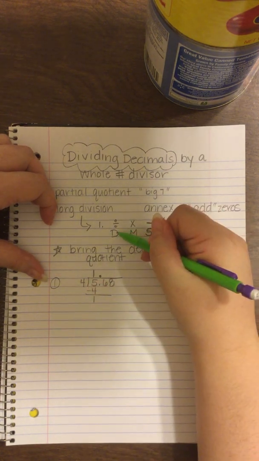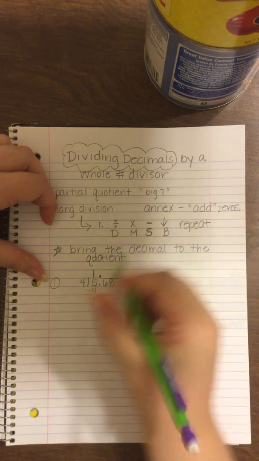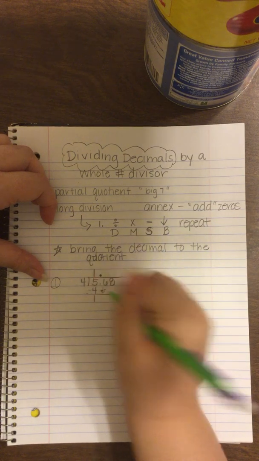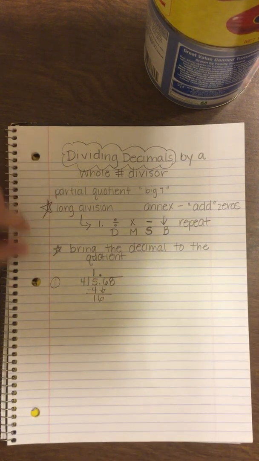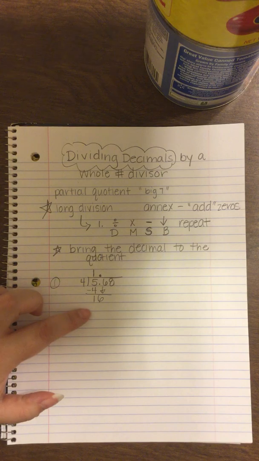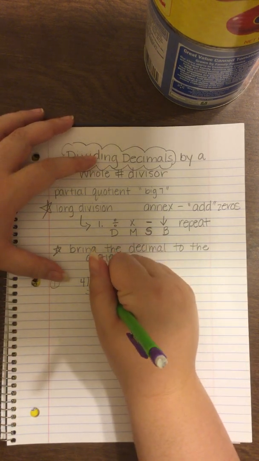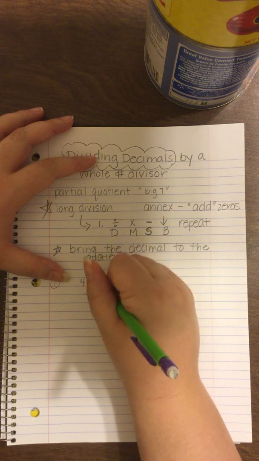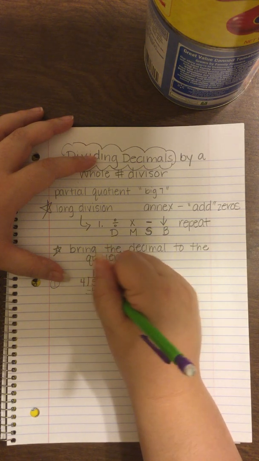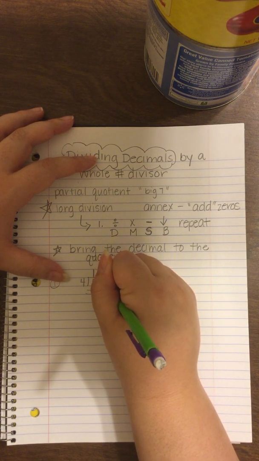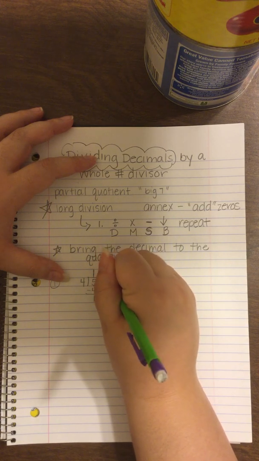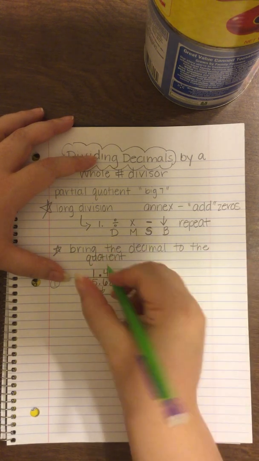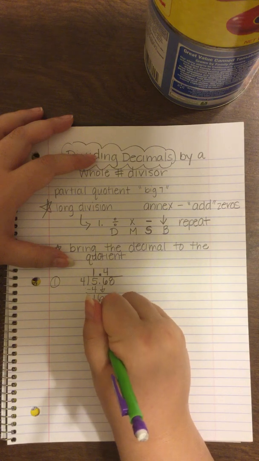Okay, so I divided, I multiplied, I subtracted, and now I'm going to bring down my very next number, which is 6. And so now I'm going to divide 4 into 16. 4 divides into 16 4 times. Now notice I put the 1 above the 5, and now I'm going to put my 4 above the 6 because that's the number I dropped down. 4 times 4 is 16.